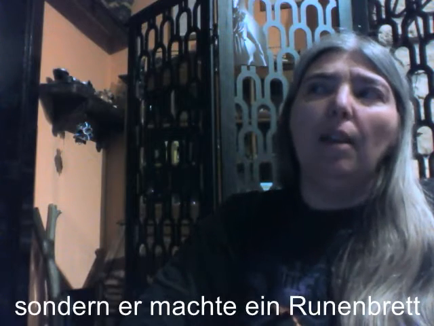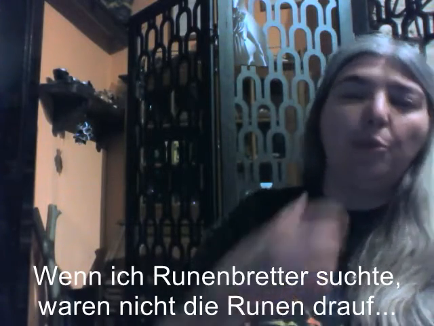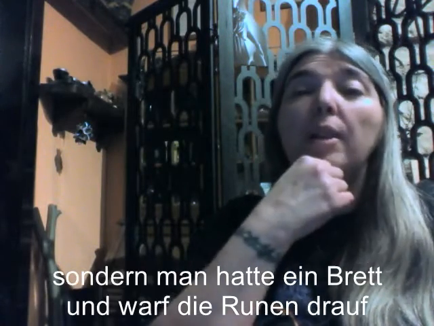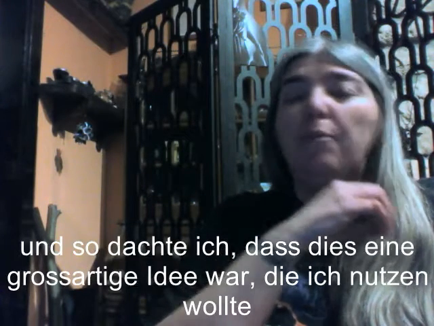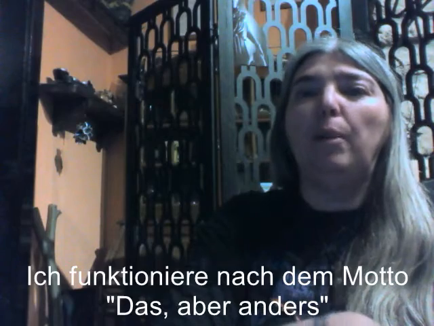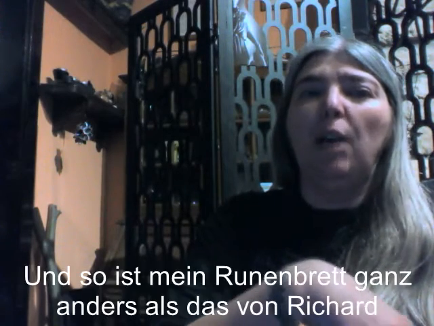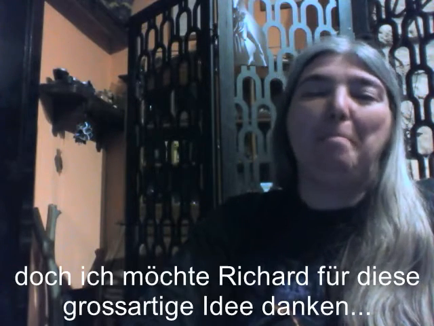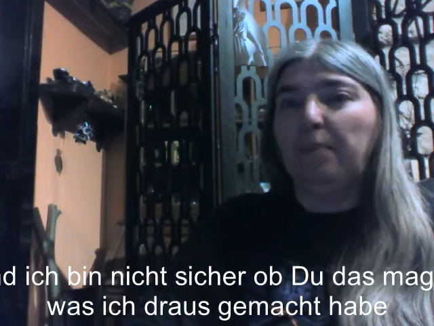So normally when I checked on rune boards, it's not the runes that are on the board, but you have a board and you throw the runes onto it. And I thought this was an amazing idea and I wanted to use it. So I am functioning in a way to say that, but different. My rune board is far different from Richard's. But at this moment, I would love to say thank you, Richard, for this amazing idea. And, well, I'm not sure if you like what I came up with, but this is working for me.